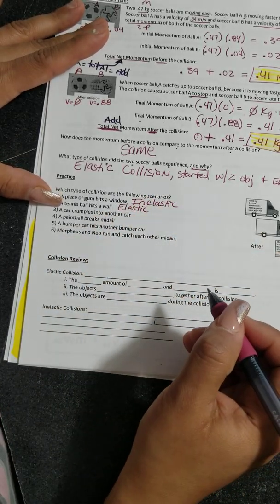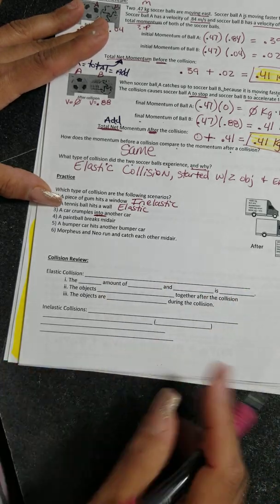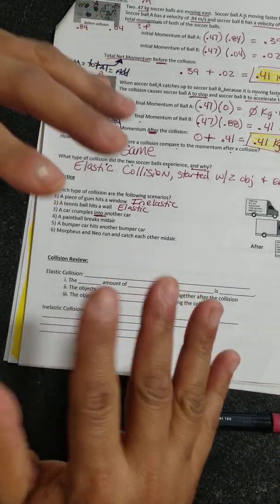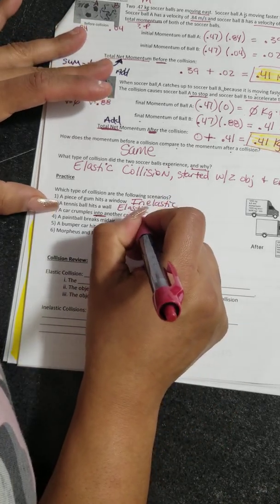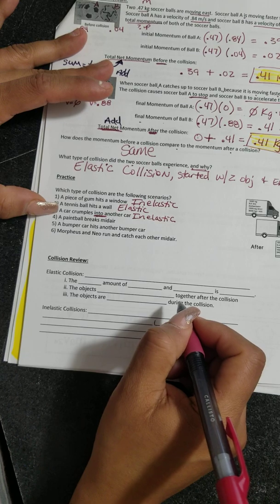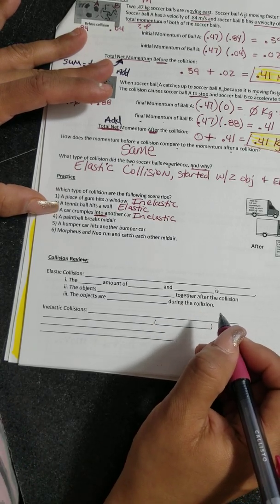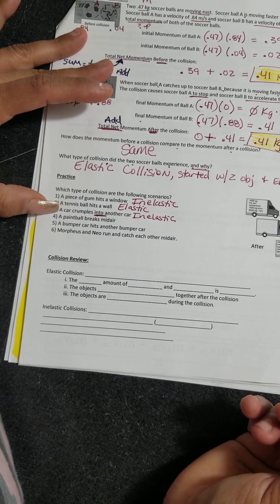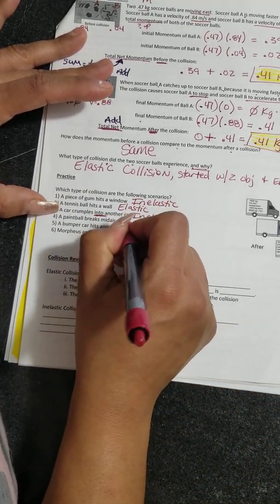A car crumples into another car. Into, the word into is a key word there. One car crumples into another car. So in that case, I have an inelastic collision. A paintball breaks mid-air. Oh, it's better than it breaking in the barrel of your paint gun, right? But a paintball breaks in mid-air. We call that explosion.